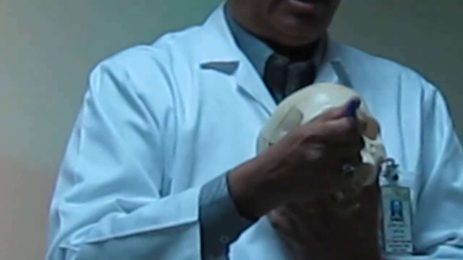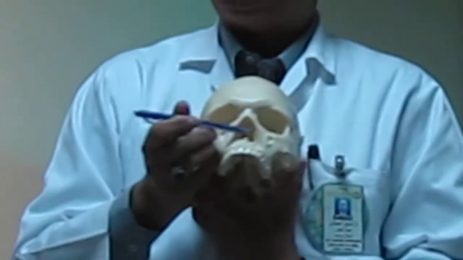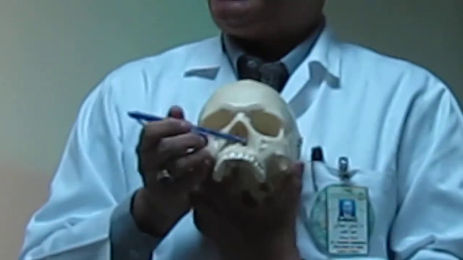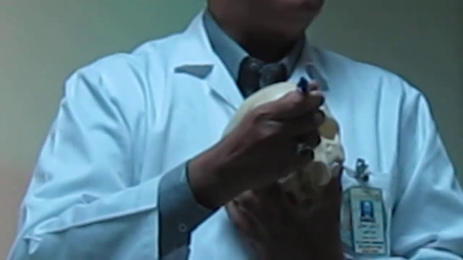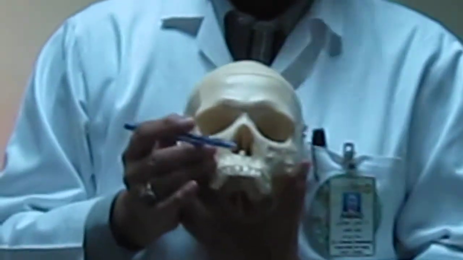The aperture is divided into two by the nasal septum. So we have got two nasal cavities, right nasal cavity and left. And each opening of the nasal cavity is known as anterior nares.